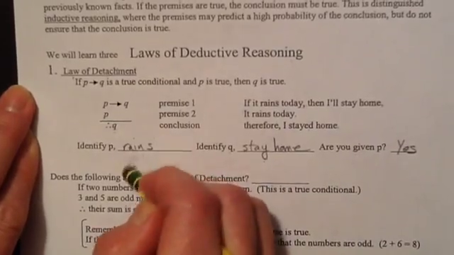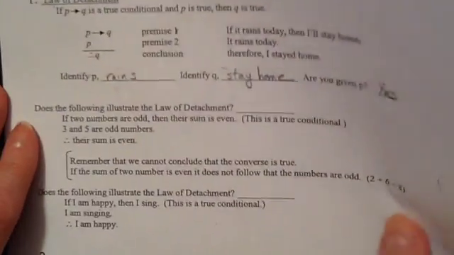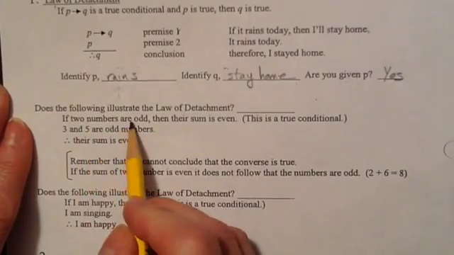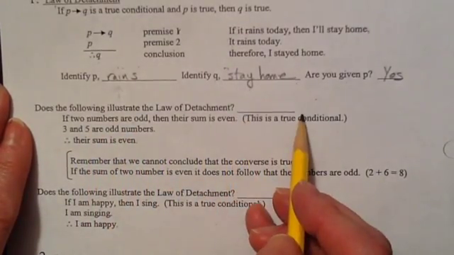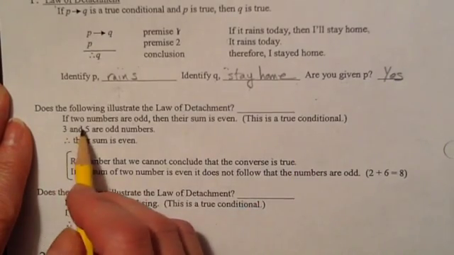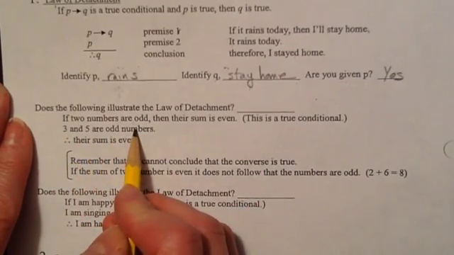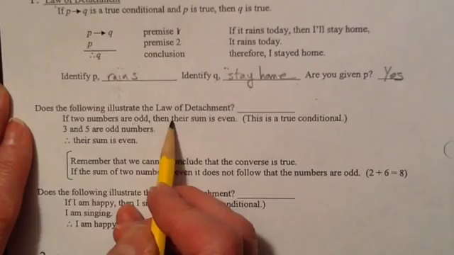Okay, let's take a look at another example here. If two numbers are odd, then their sum is even. This is true. Okay? 3 and 5 are odd numbers. Can you then conclude that the sum is even? Is this an example of the law of detachment?